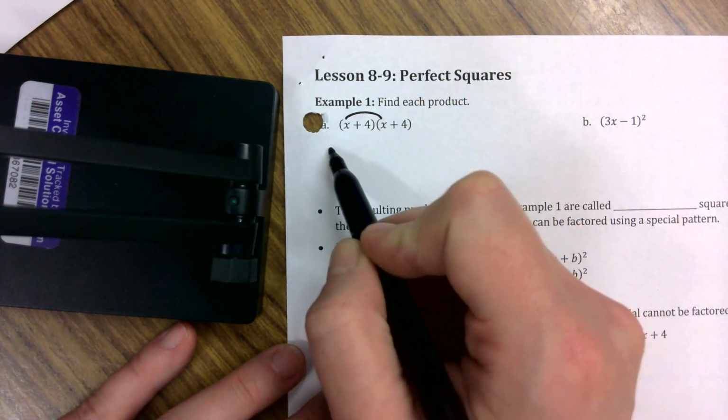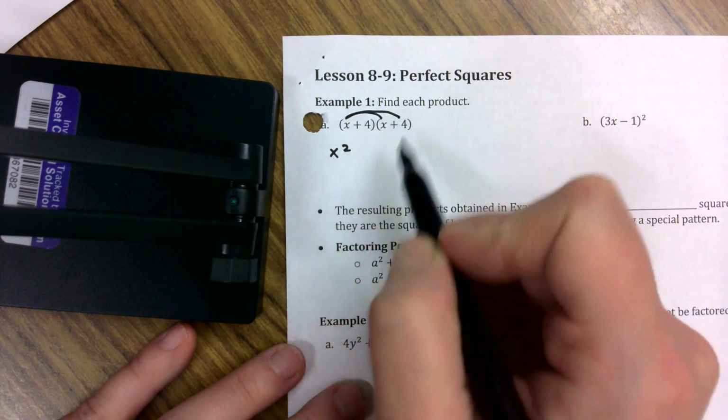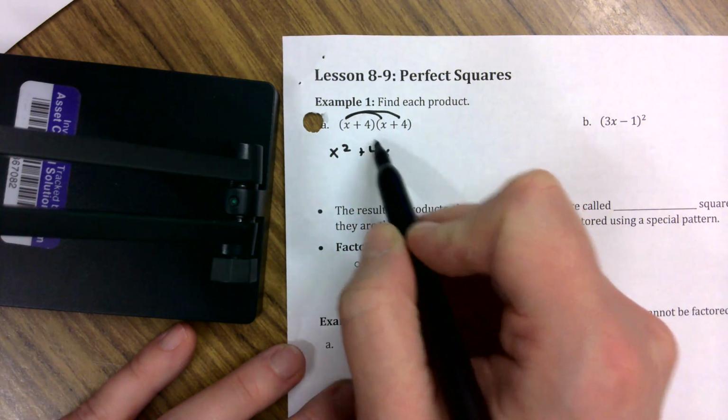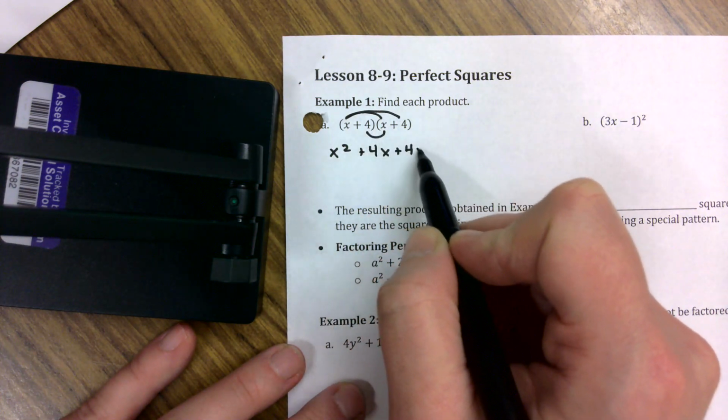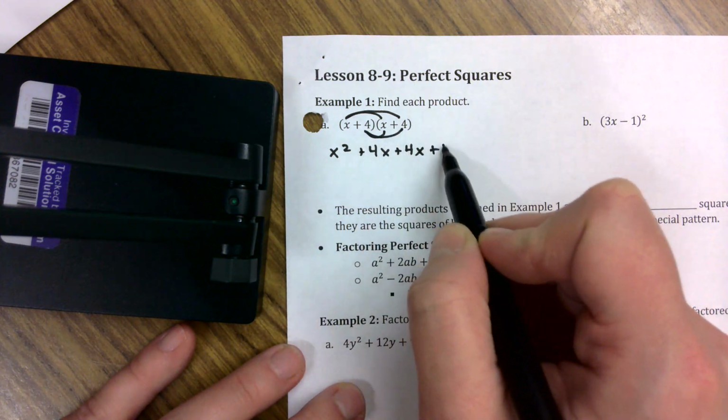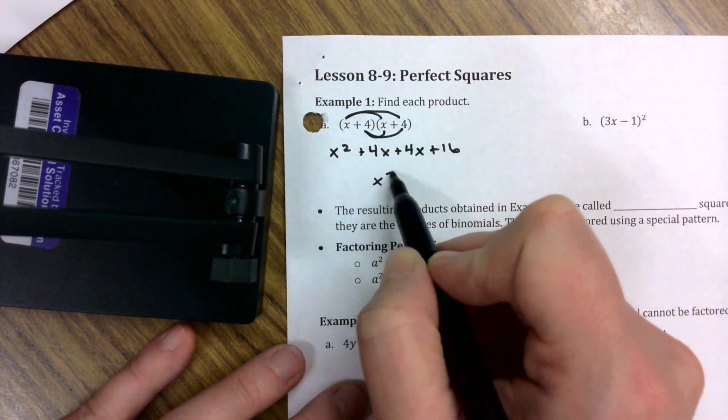So it says find each product. I mean, it's no different than foiling. We're just noticing a pattern here versus other times. So there's nothing different. We're just noticing a pattern. You get the same thing twice.